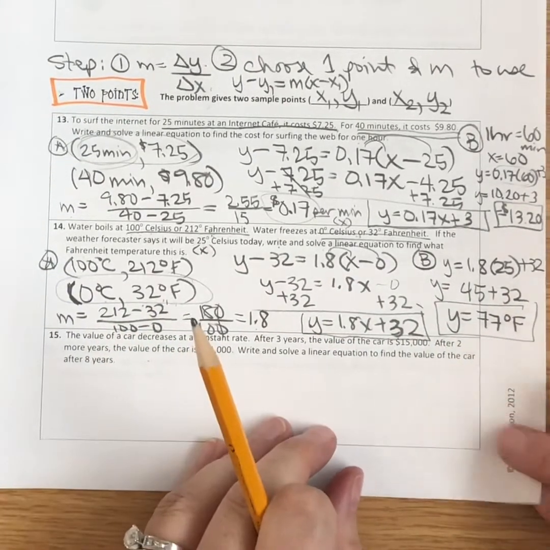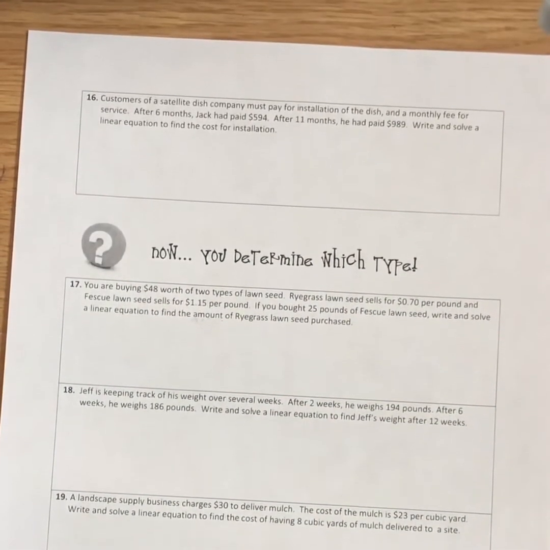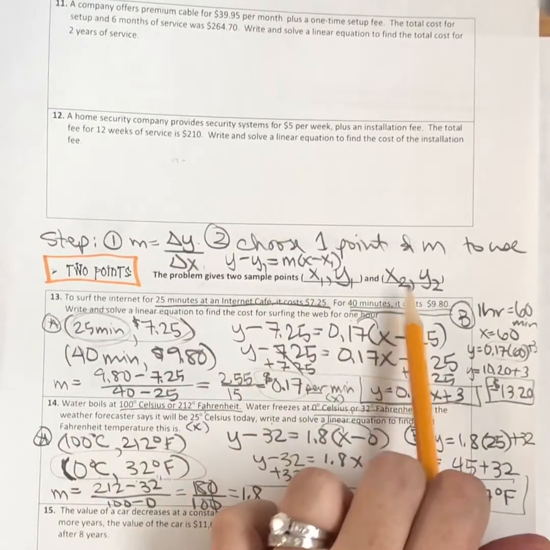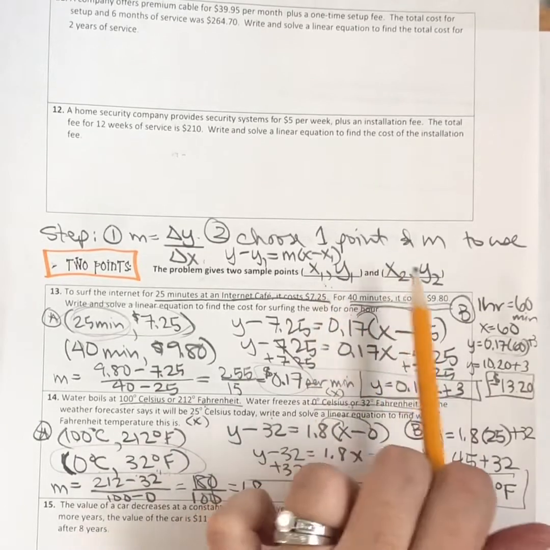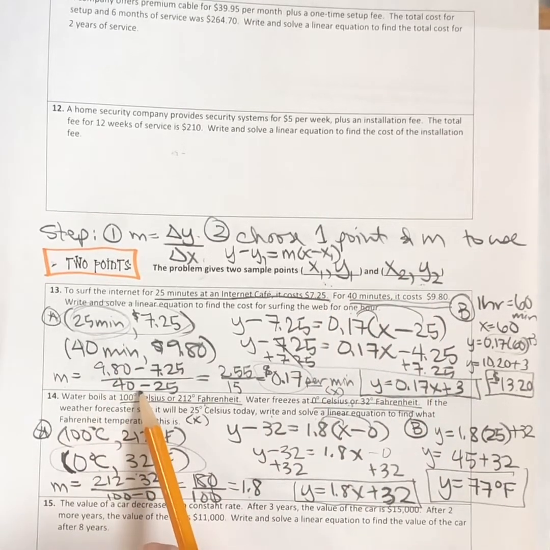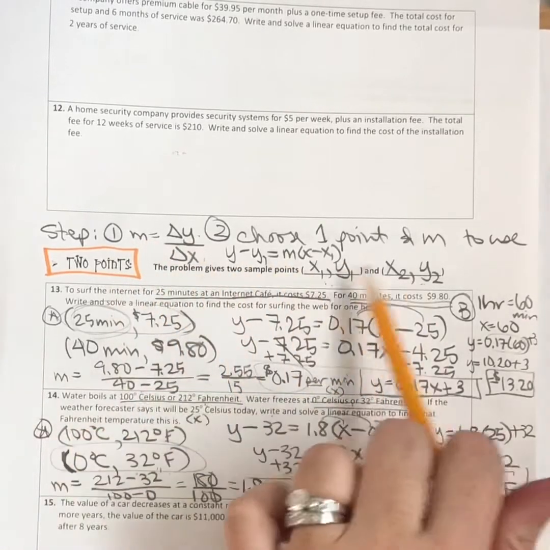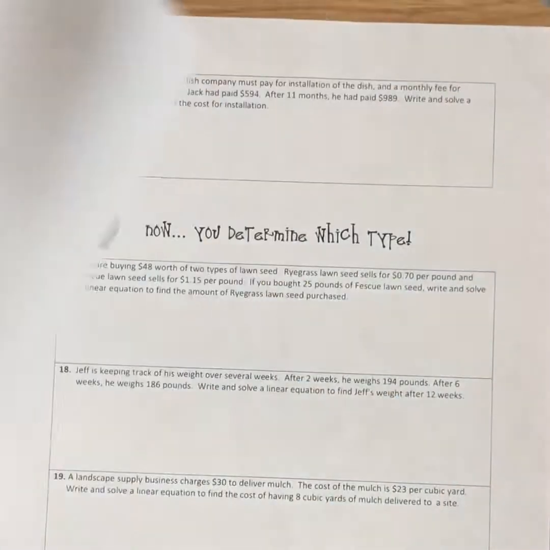So pause the video and I want you to do 15 and 16, and you're looking for the 2 sample points, in other words, the 2 related quantities, to find your slope first, then choose one of the points with your slope and plug it into this formula, the y minus y1 equals m times x minus x1.